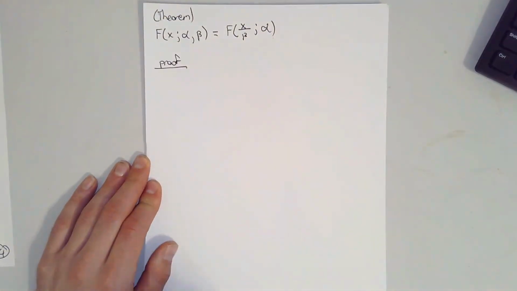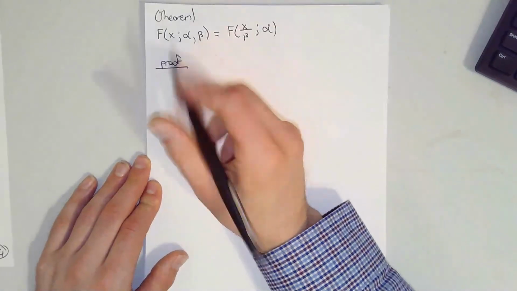To see how this works, we just start with the left and work our way to the right.